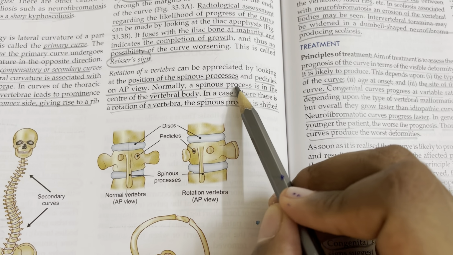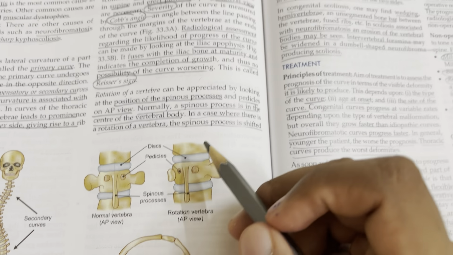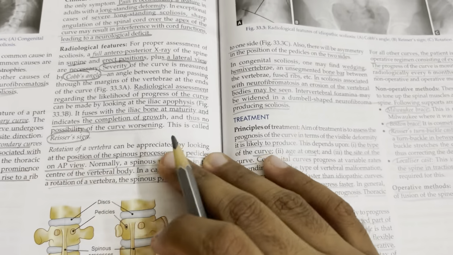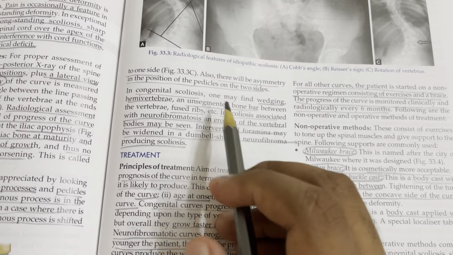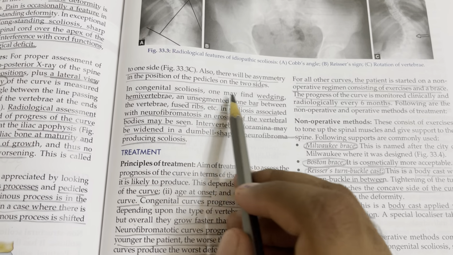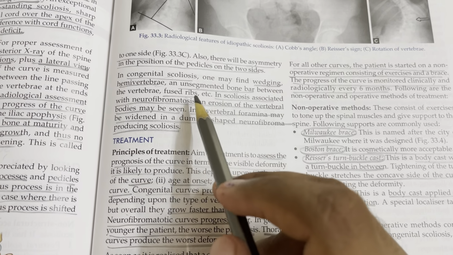Okay, so normally a spinous process is in the center of the vertebral body. So in cases where there is rotation, the spinous process is shifted to one side. Also, there will be asymmetry in the positions of the pedicles on the two ends. Next, in congenital scoliosis, you can find wedging, hemivertebrae, unsegmented bone bars, blocks, etc.